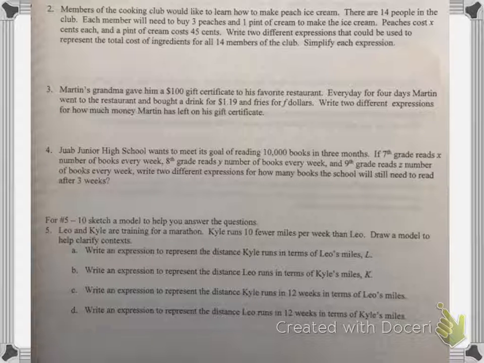This lesson is 3.1K, pages 67 and 68 in your math books. So we'll do number 2 first.